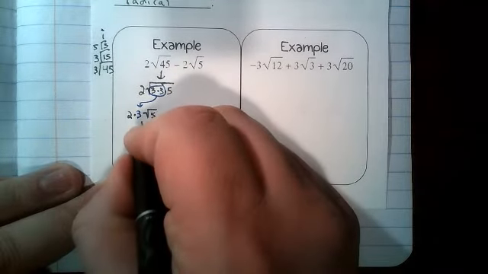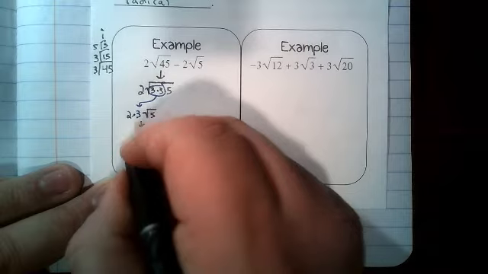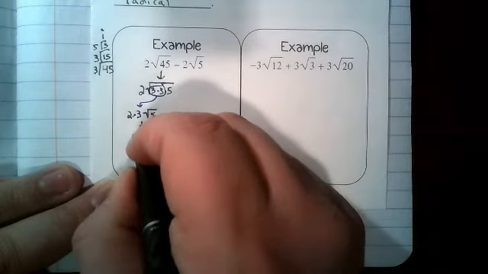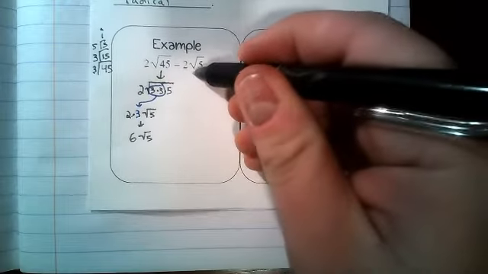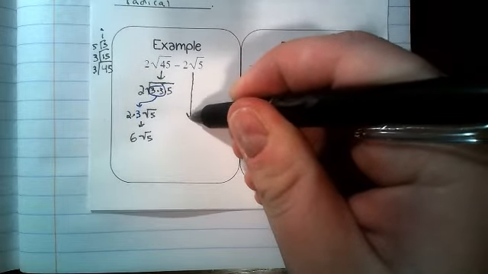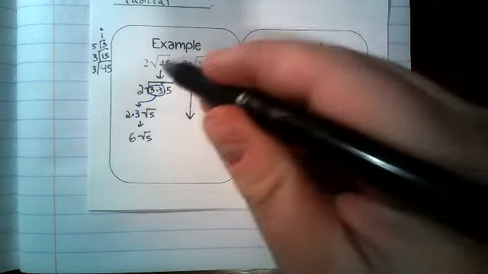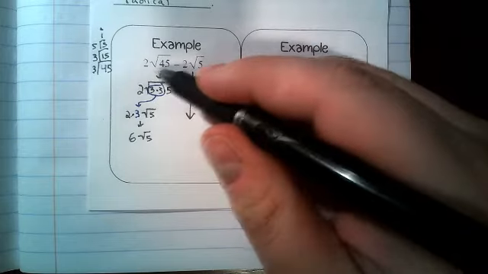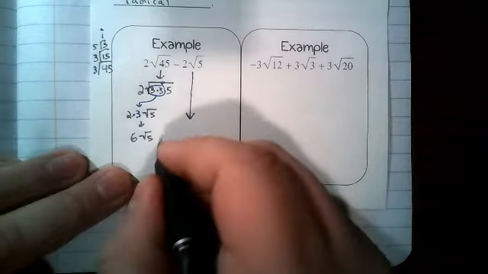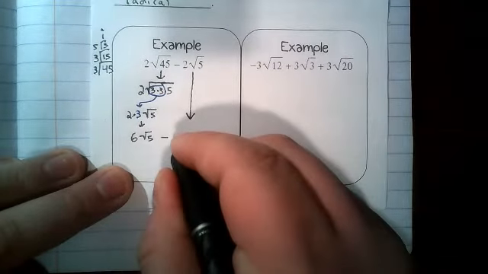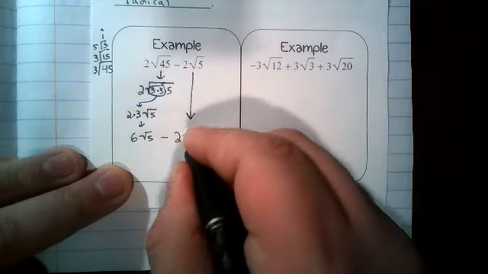This eventually turns into 2 times 3 is 6 times the square root of 5. So by simplifying the way it looked, I've gone from something I cannot combine because they have different radicands, 45 and 5 are different, to something that I can combine.